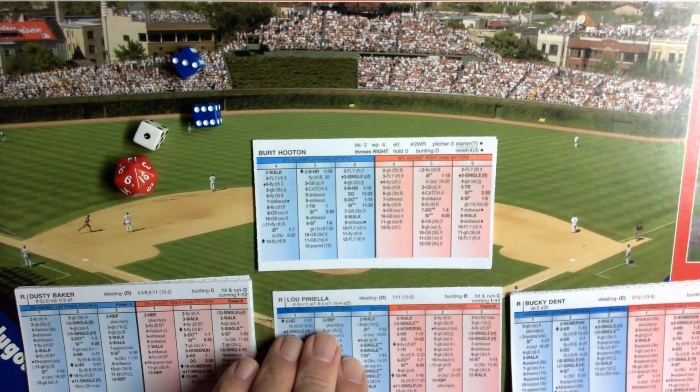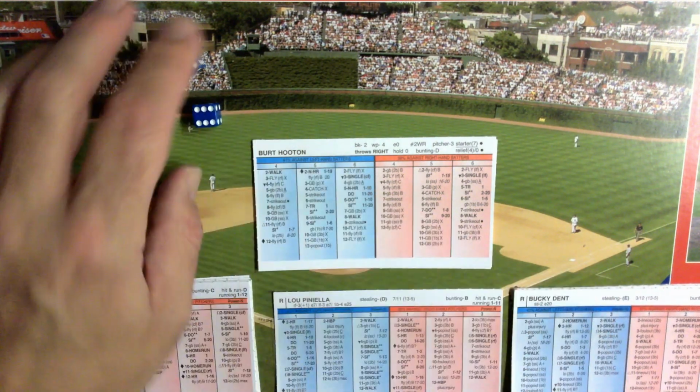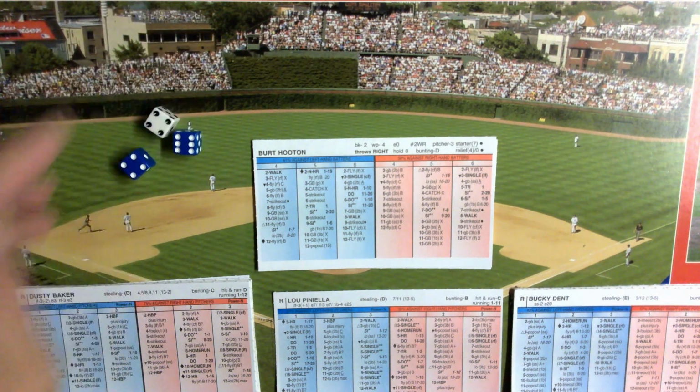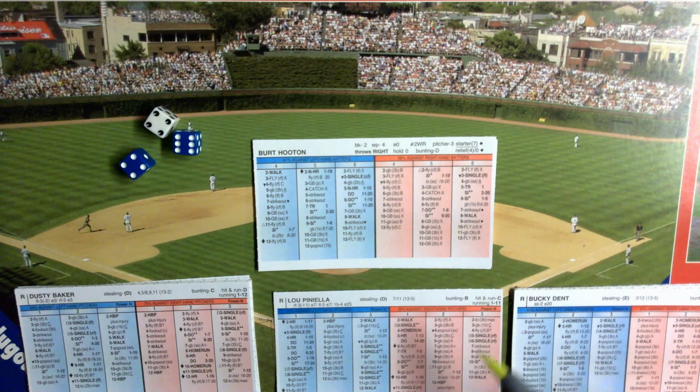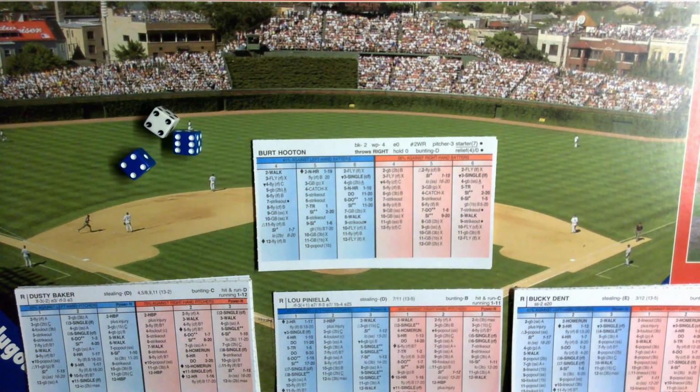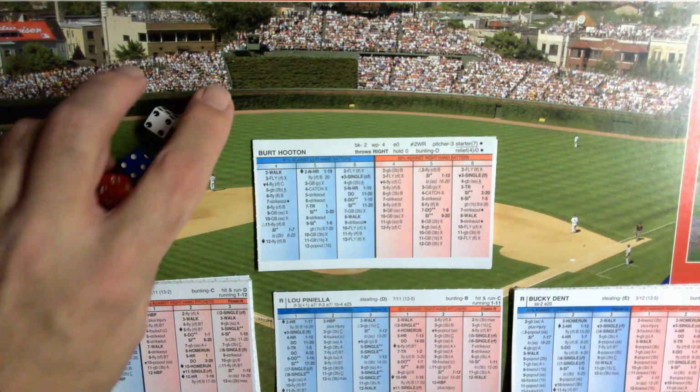Lou Piniella's up next. Piniella popped out to the catcher in the second inning. It's a 4 and a 10 against a right-handed batter. That's a ground ball, shortstop X. So Bill Russell's going to get the opportunity on this play. Russell's at 232 for fielding.